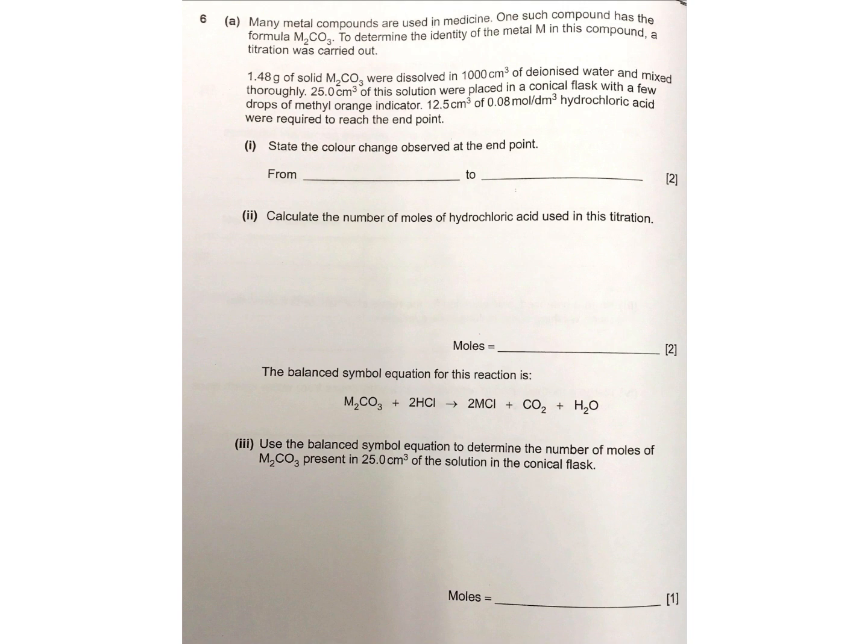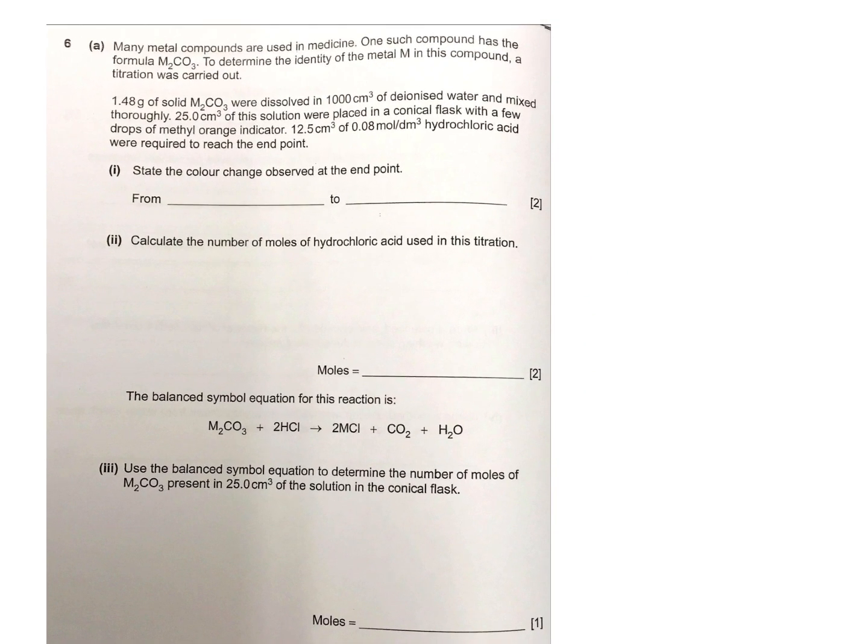Okay, we're going on to question 6, part A. So I'm going to draw a diagram of what's happening here first. Diagrams can often help you see and understand what the question is about. So we dissolve 1.48 grams of the carbonate in 1,000 cubic centimeters, which is a cubic decimeter. So let's see if I draw it. And then 25.0 cubic centimeters of this solution were placed in a conical flask, as we were told here.